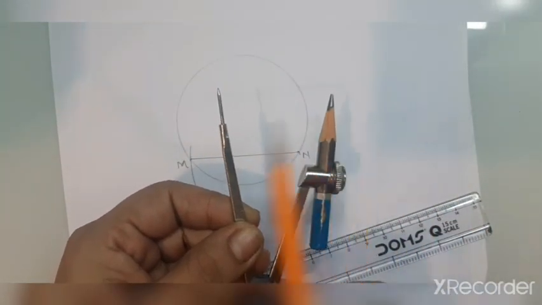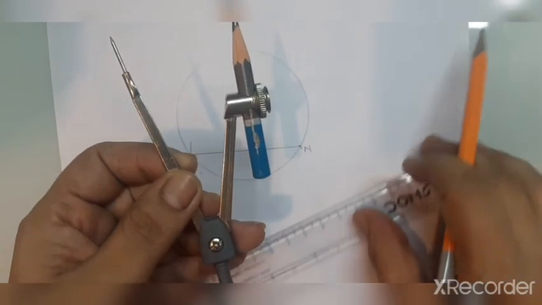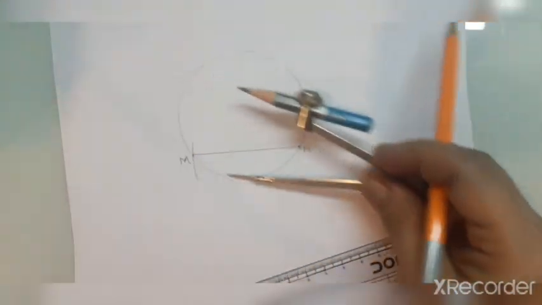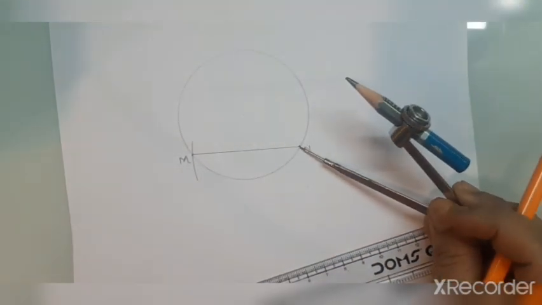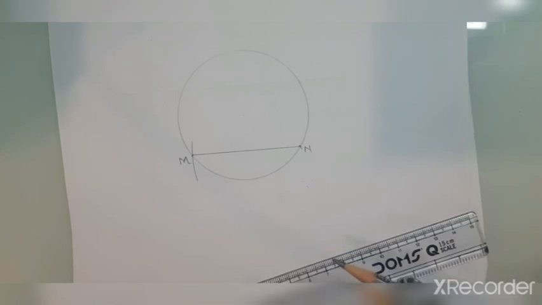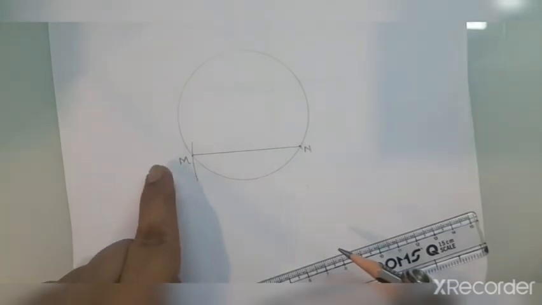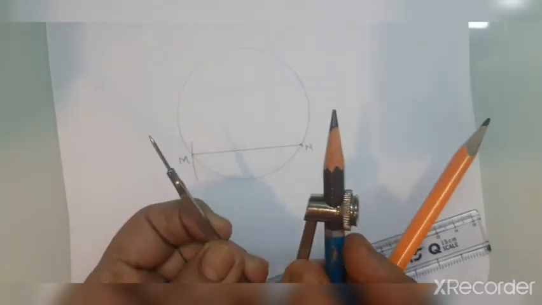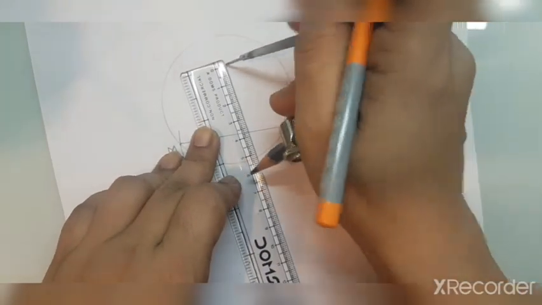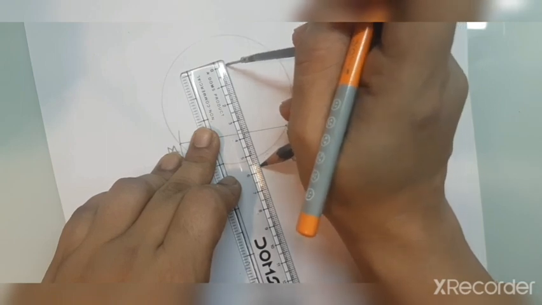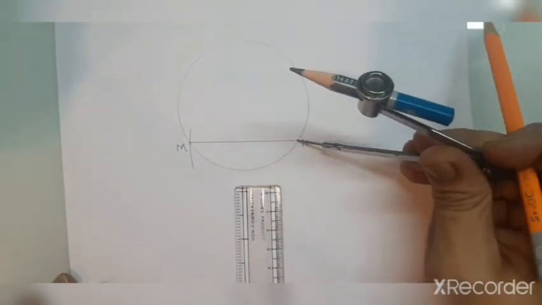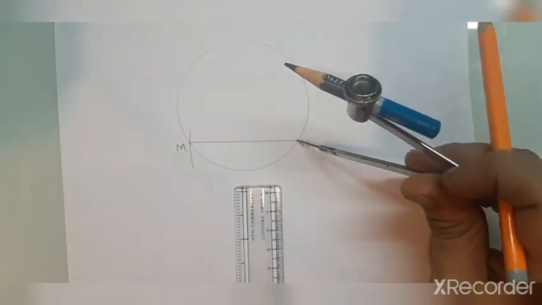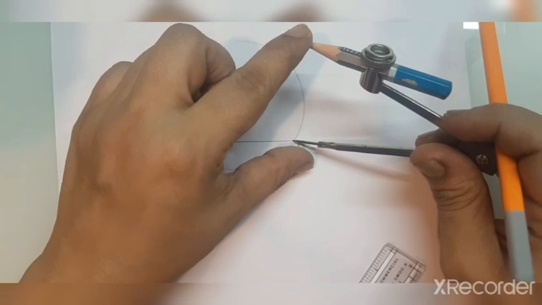Nothing much difficult: just take the 5.7 distance on the compass with the help of the scale, and keep the pointer anywhere on the circle. I have kept it on the lower side, and then just mark it on the circumference. Make an arc wherever it comes. Don't adjust the compass to get the arc. You just have to take 5.7 on this. Again, I can show you. Just keep the pointer on one place. Don't adjust this distance, because this distance is 5.7. So don't adjust the compass distance.